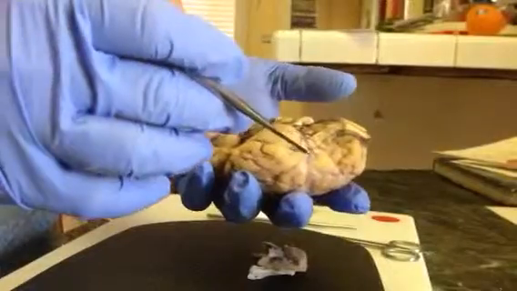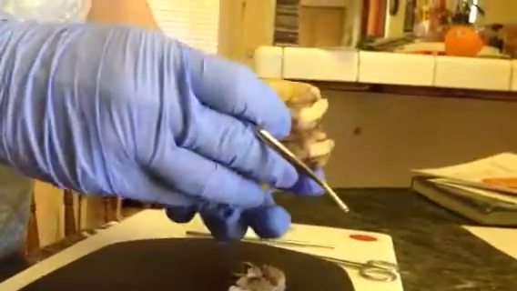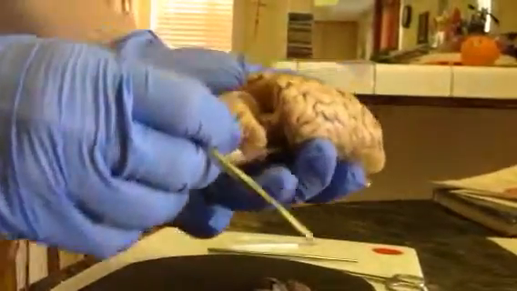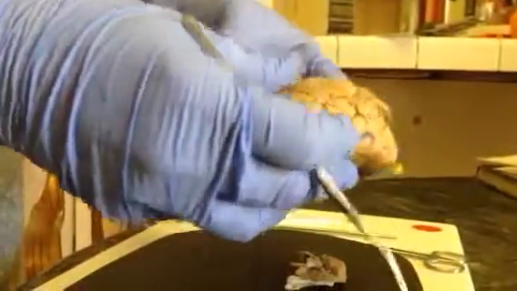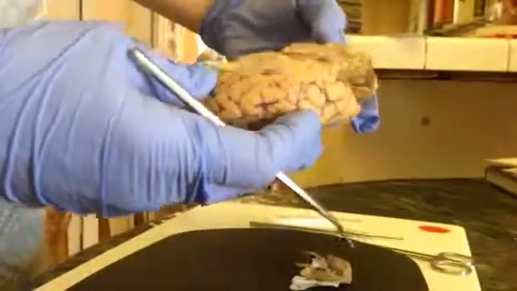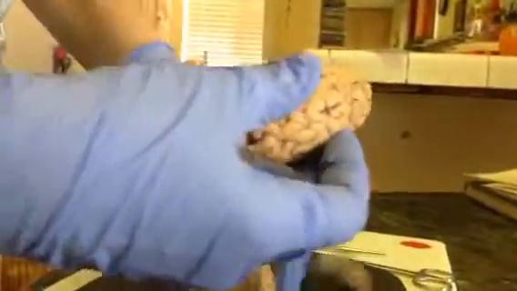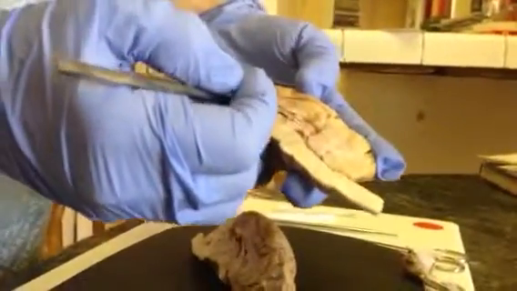And now we're going to look at the midbrain. And we're going to look at the corpora quadrigemina, which is right down in there. You can also see it when we separate our guy right here. Actually, I think it shows better on this one. Right down there.